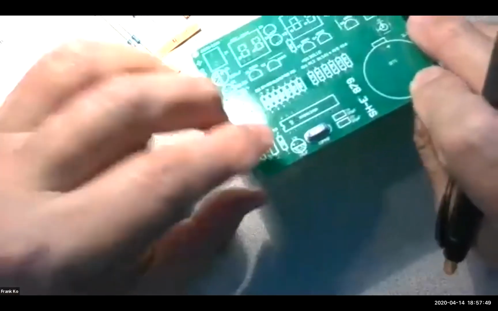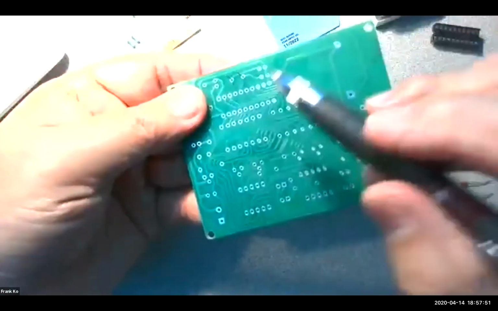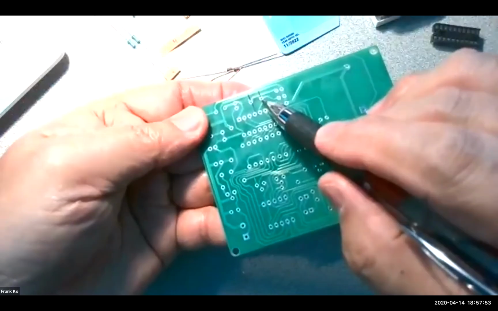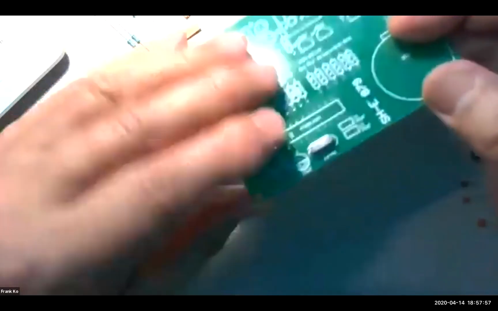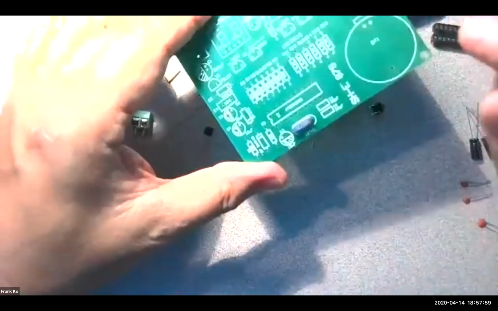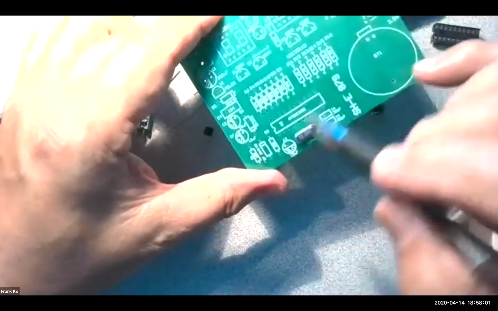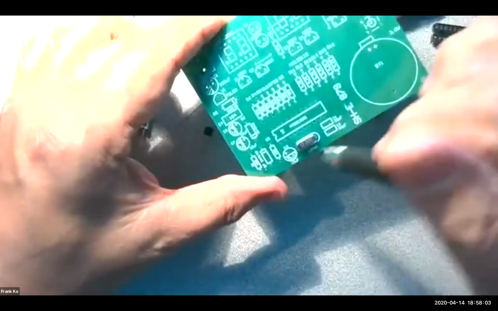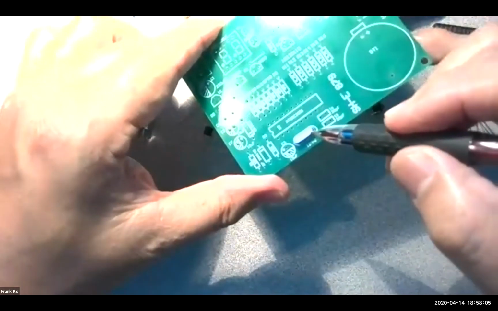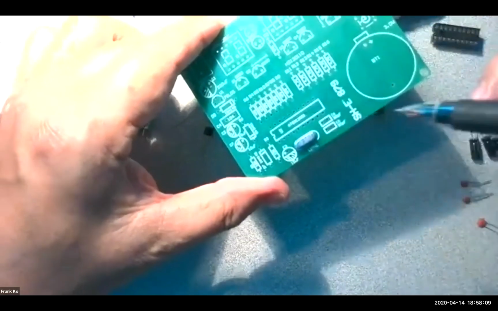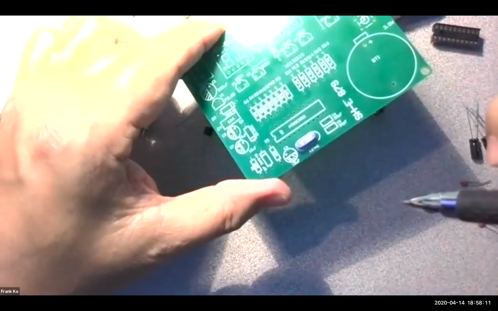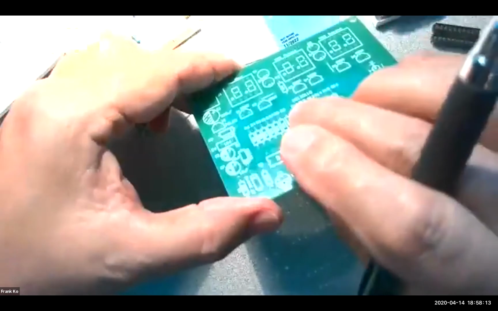The crystal is non-polarized, so it doesn't matter. If you look at the traces on the back, neither one of these is square. They're both circular, so it doesn't matter. But for the board to look nice, since it's printed with this being the top, this being the bottom, it'd be nice if your crystal was right side up instead of upside down, okay? Any questions regarding your crystal? I'm gonna pull this guy off the board.